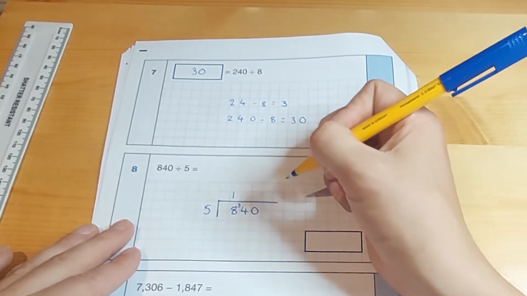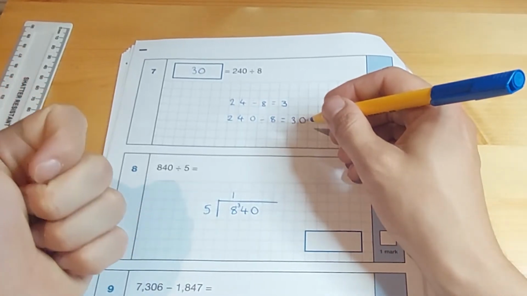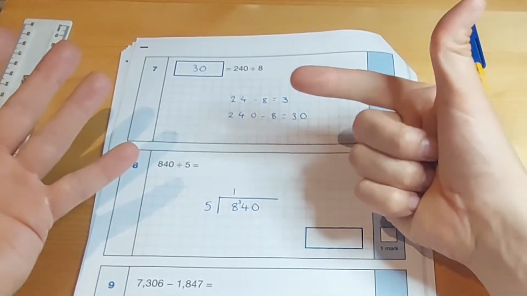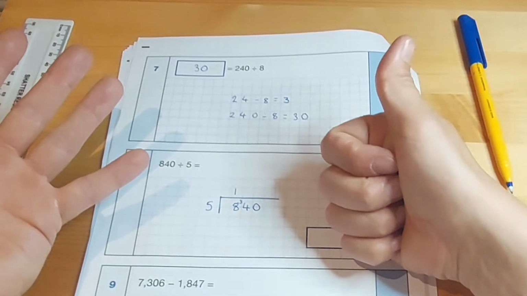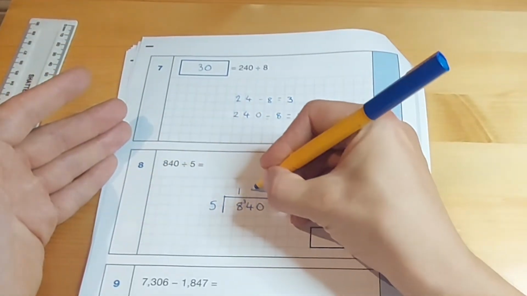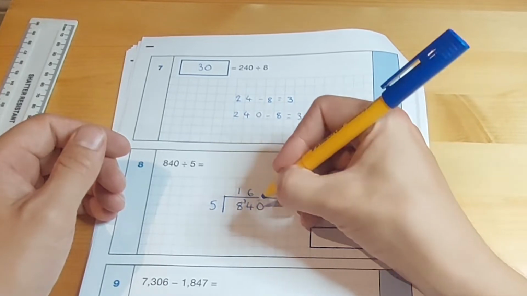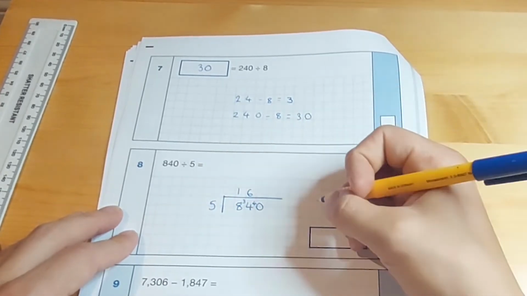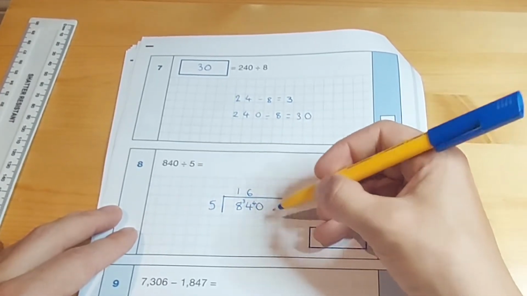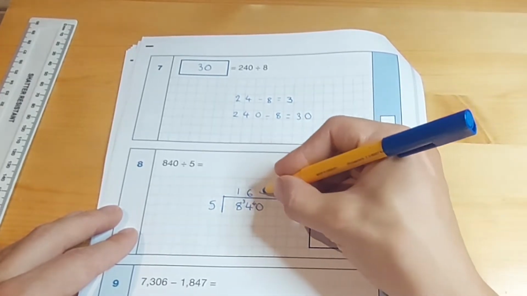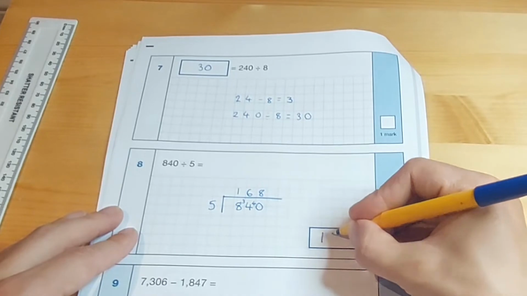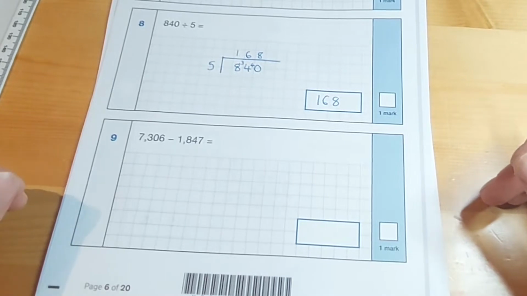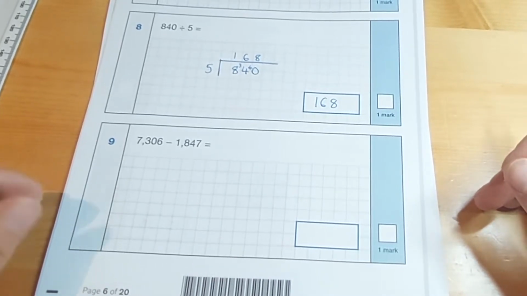5s into 34. Let's count in 5s to work out how many. 5, 10, 15, 20, 25, 30, 35. 35 is too big, so we'll go back to 30, which was 6 times, with 4 remainder, leaving us with how many 5s in 40, which is an easy division to do. 5 times 8 is 40, so 40 divided by 5 is 8, giving us a final answer of 168.